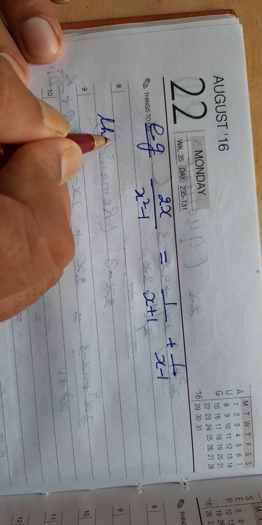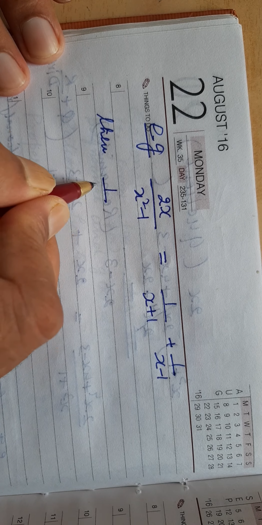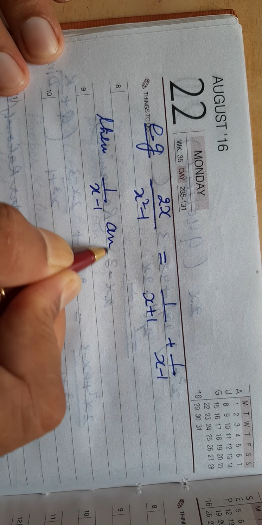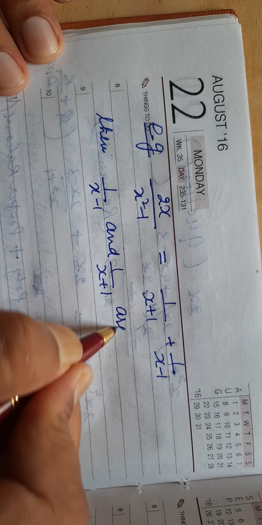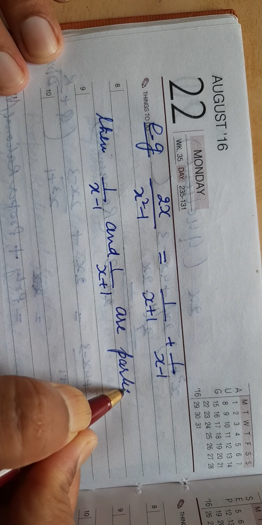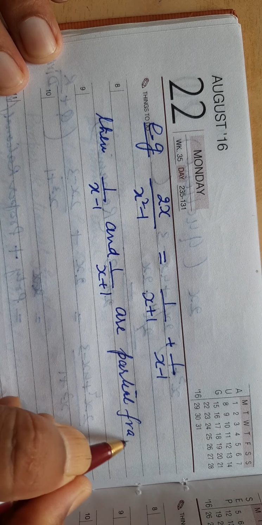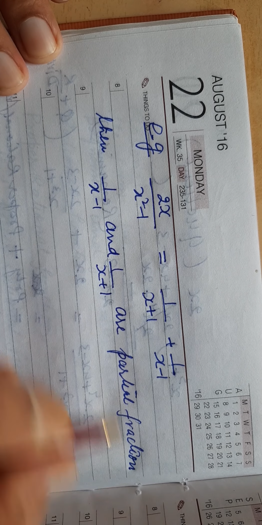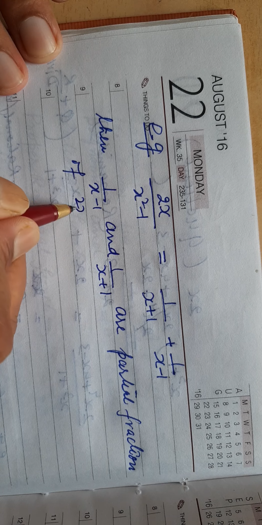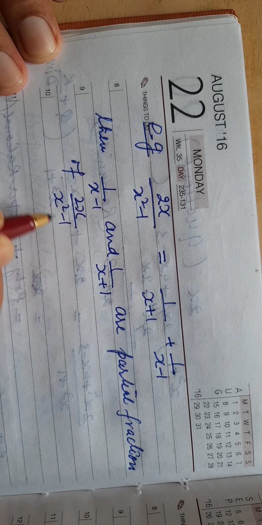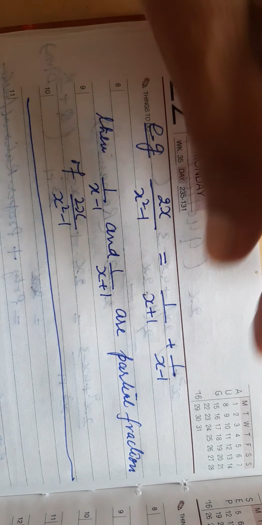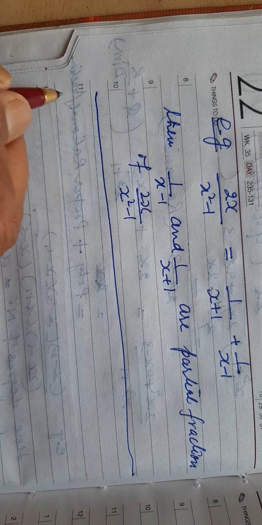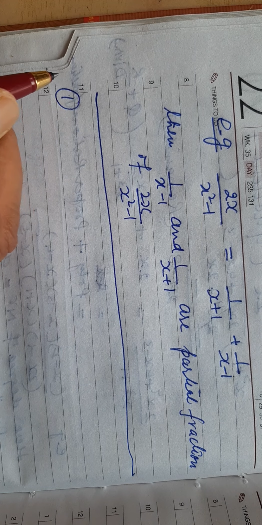Then 1 upon x minus 1 and 1 upon x plus 1 are the partial fractions of 2x upon x square minus 1. These are its partial fractions. So there are many cases.